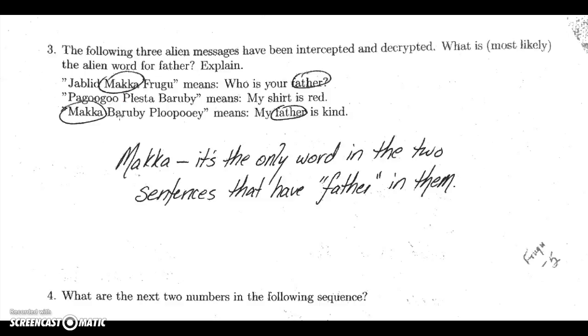You might notice that Barubi's there, so could that be father? Well, one of the clues to help us know that that's not father is that Barubi appears in the second sentence and the word father does not. So that would rule out Barubi if we had to make a more difficult decision.